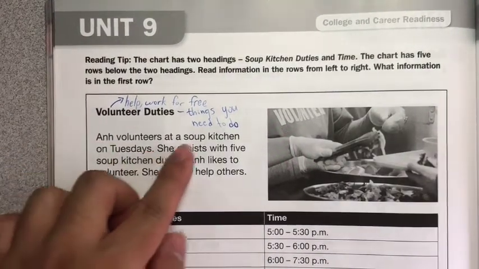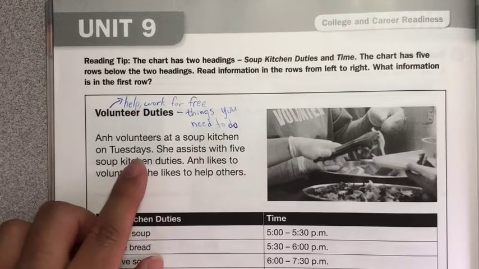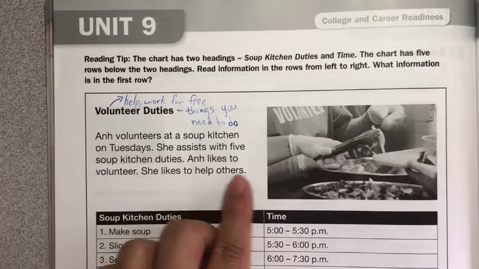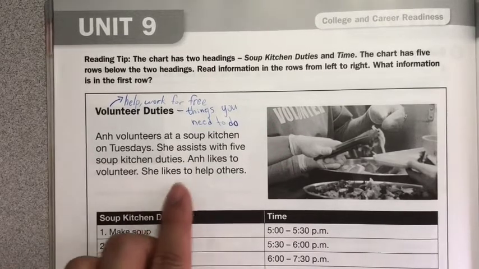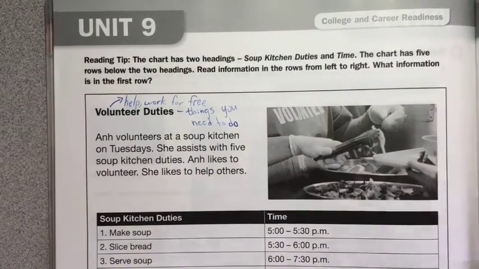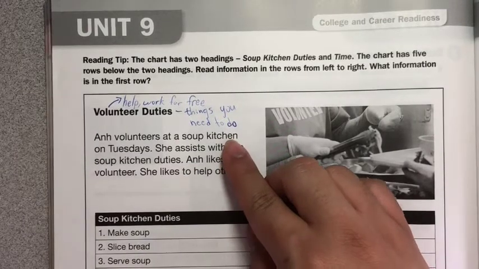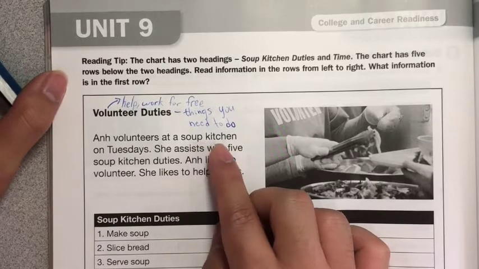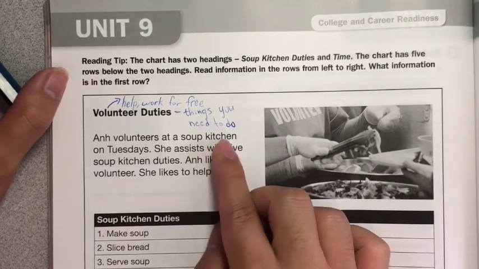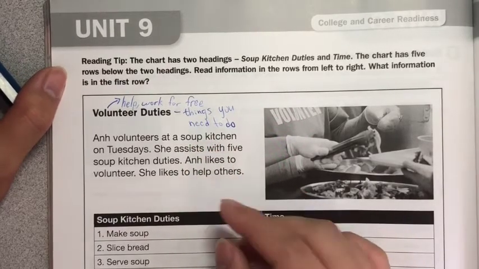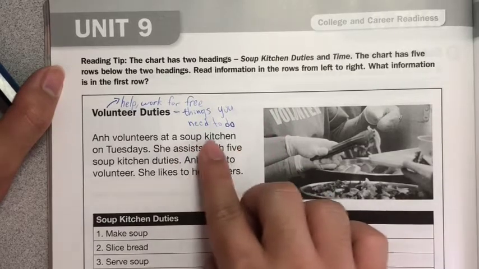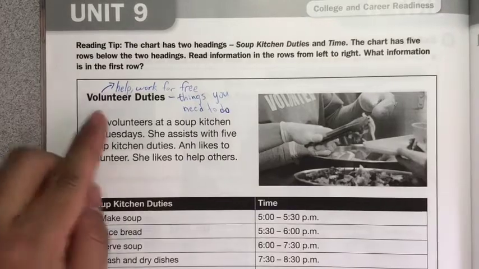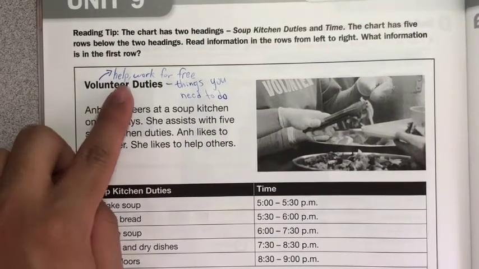Anne volunteers at a soup kitchen on Tuesdays. She assists with 5 soup kitchen duties. Anne likes to volunteer. She likes to help others. Okay? A soup kitchen is like a restaurant, but the food is free. So if people don't have money, they can come here to eat food. So a soup kitchen is a restaurant that gives out free food. It has volunteers, people who help for free.